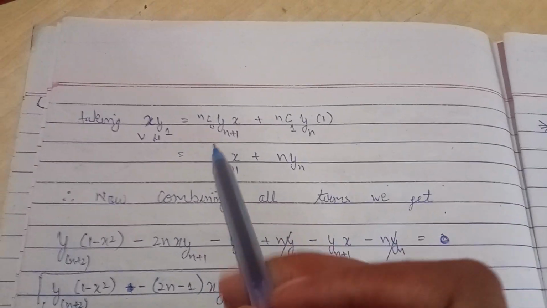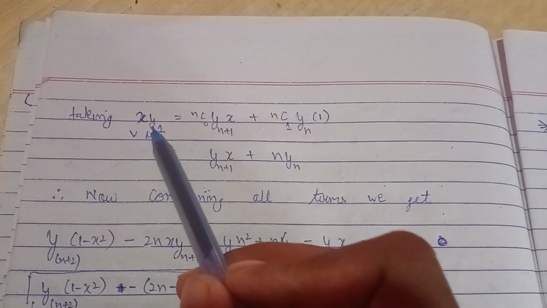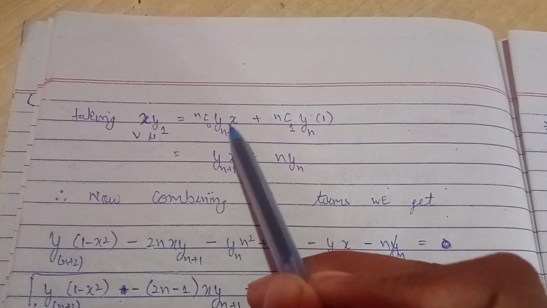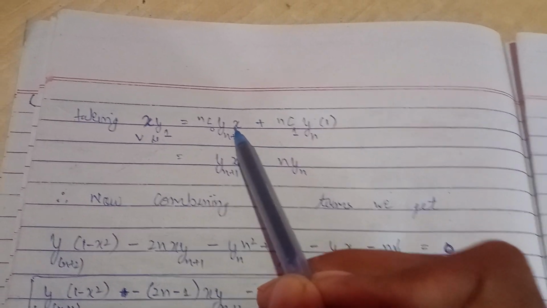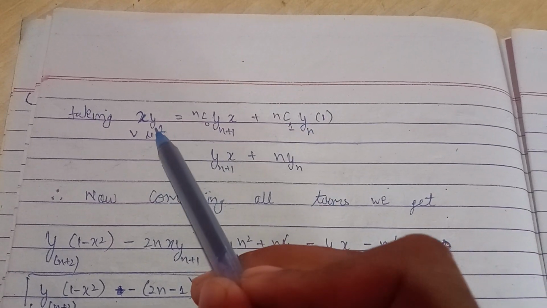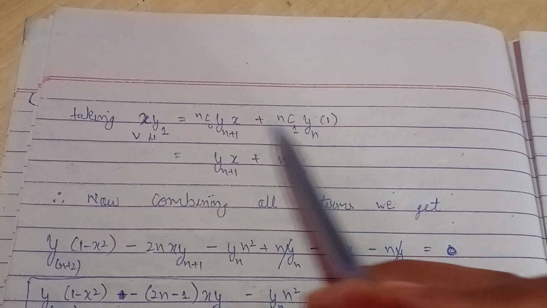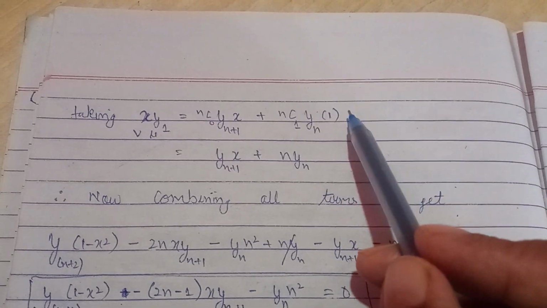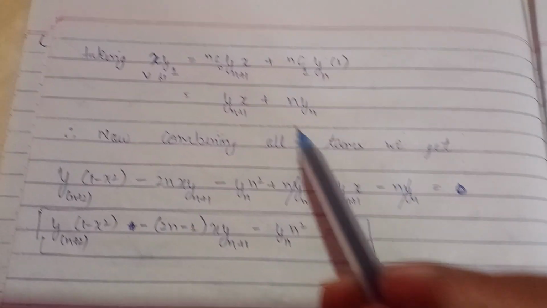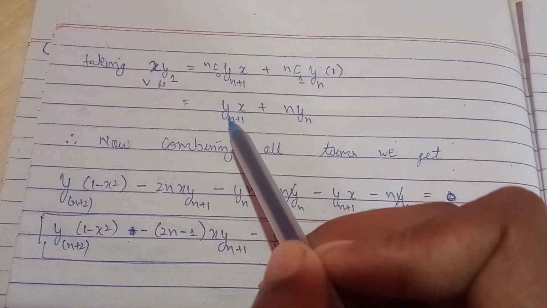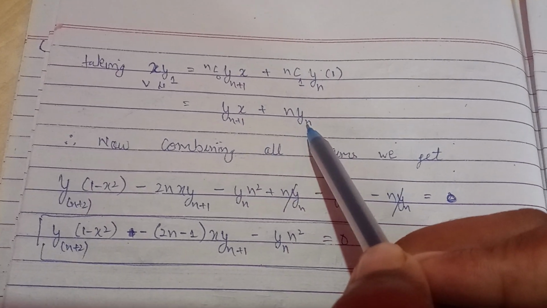Now differentiating n times, we get nC0 differentiating y1 n times, that is y(n+1), keeping v as it is, that is x as it is, plus nC1 differentiating y1 (n minus 1) times, that is yn, into differentiation of x one time, that is 1. We get a constant here, therefore we need to stop only here. Therefore we will get nC0, that is 1, we will get y(n+1) x plus nC1, that is n, into yn.